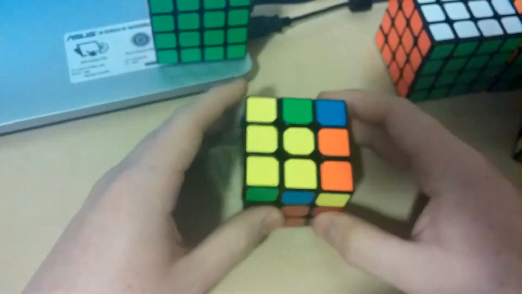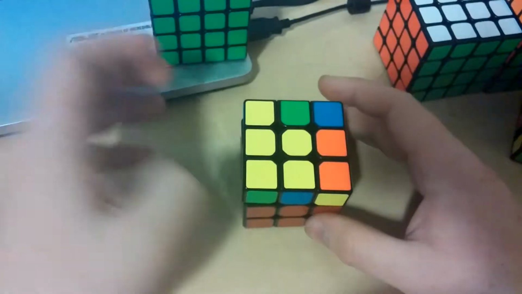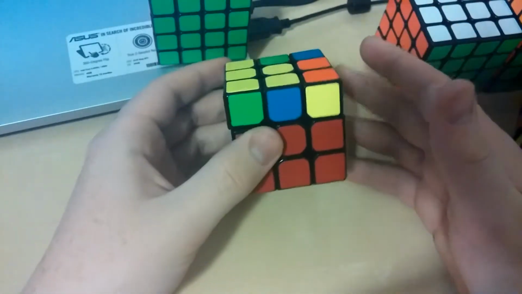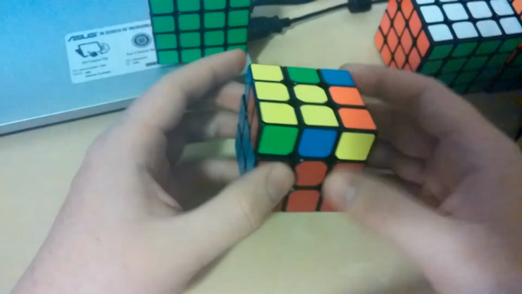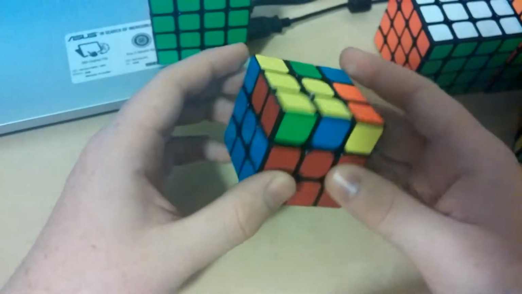This is more the last layer, which is the harder part, where you require algorithms. Those algorithms can sometimes be hard to remember, so I've tried to reduce them down to stories that are easier to remember. Okay, so let's get started.